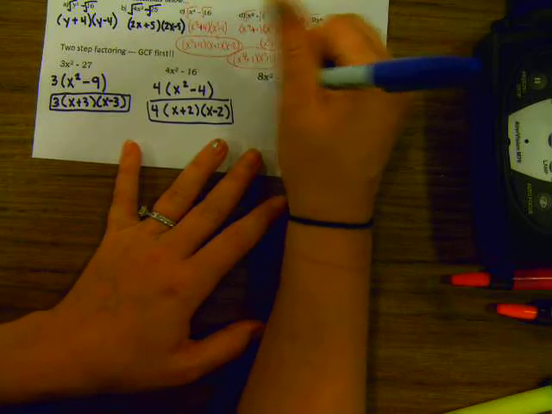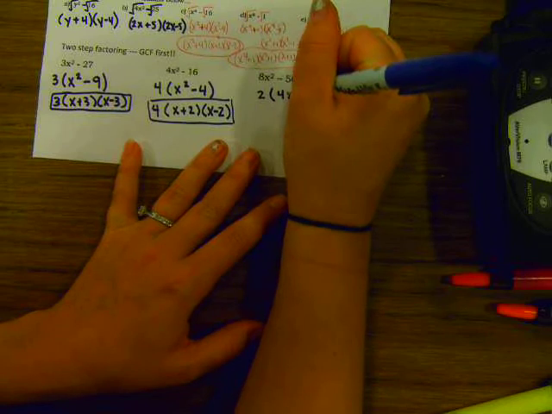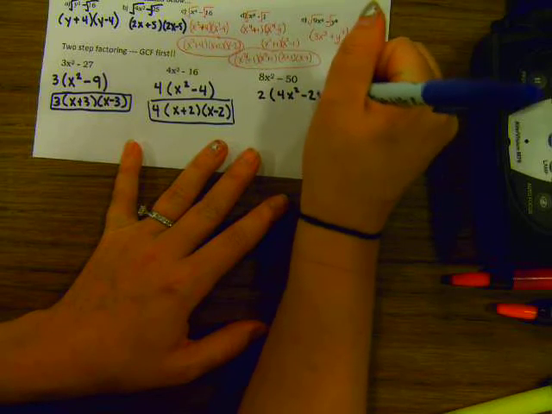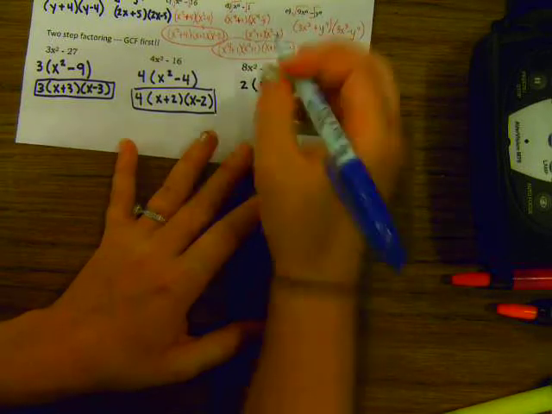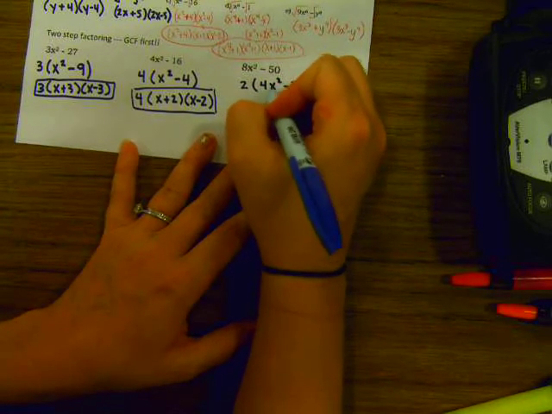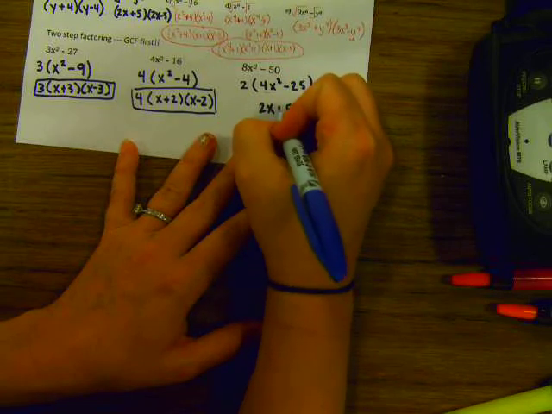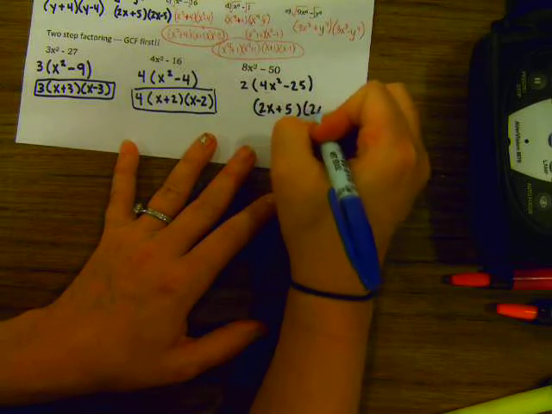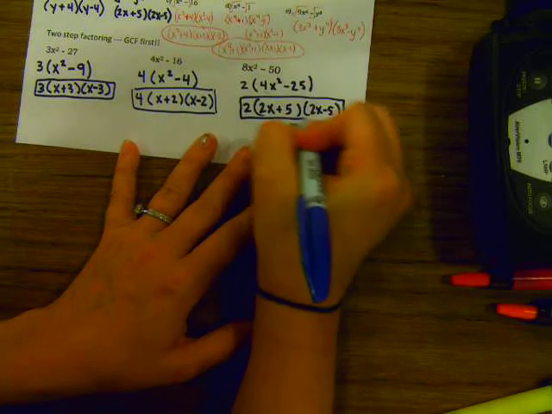So here, let's see, if we divide it by 2, that makes 4x squared minus 25. Then we do the difference of squares because that's a perfect square. That's going to be 2x and 5. And you do one's a plus and one's a minus. And always bring your GCF down and put it in front.